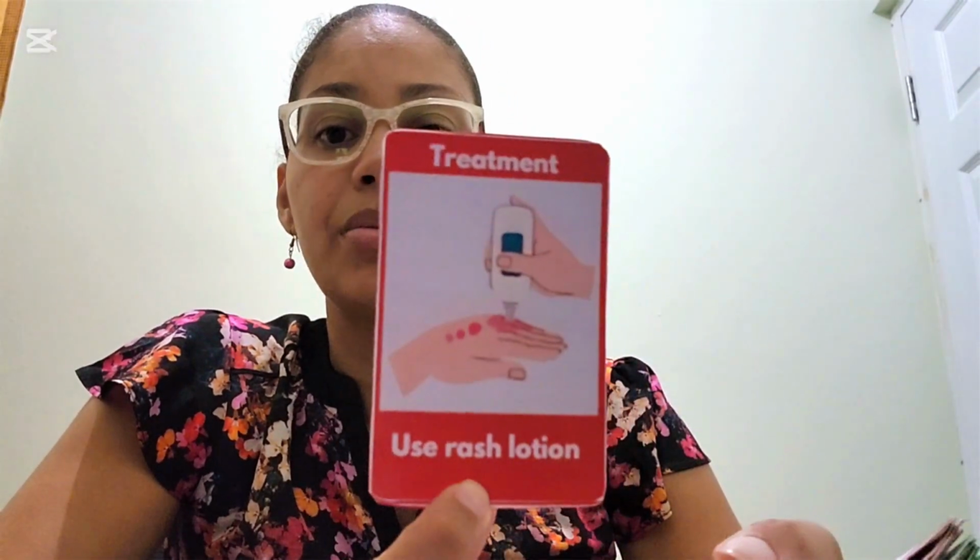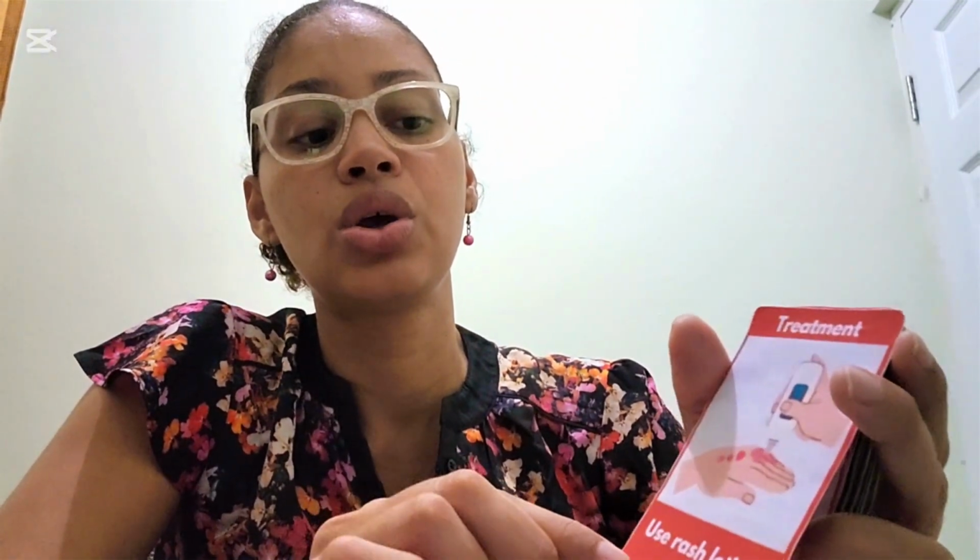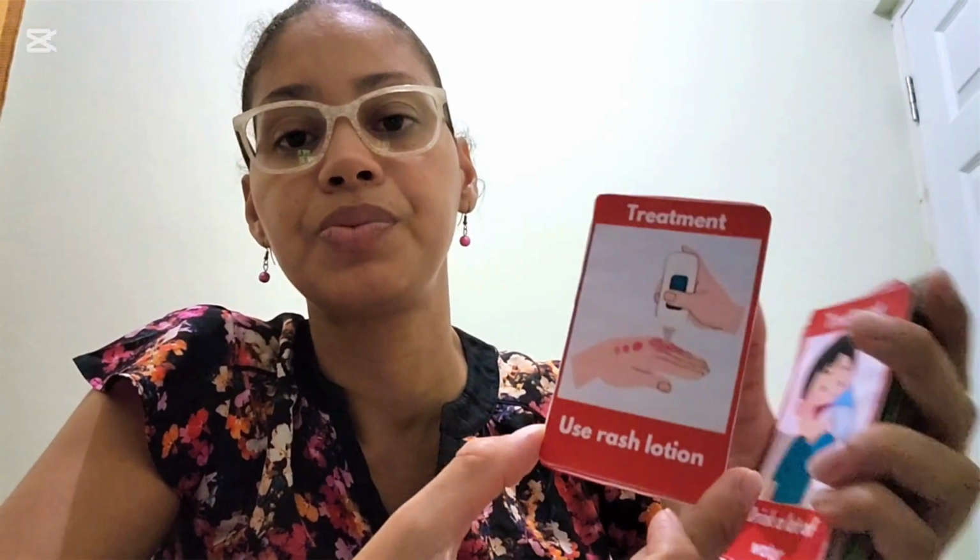We have treatments. Use rash lotion. So we can explain that there's calamine lotion. We can mention the name if we wish, or we can just mention that there's a special lotion that we use to help with the itching and the rash. Also treatment, drink a lot of water, the importance of hydration in the body healing to get better.